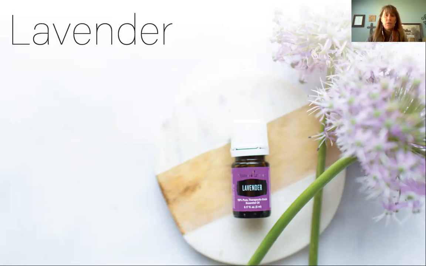So if we talk about the oil being safe for topical and aromatic applications, then you'll have this solid colored label. And if we're talking about it being safe for ingestion, you'll see the white vitality label, but it's the exact same oil in both bottles. So lavender is lavender is lavender.